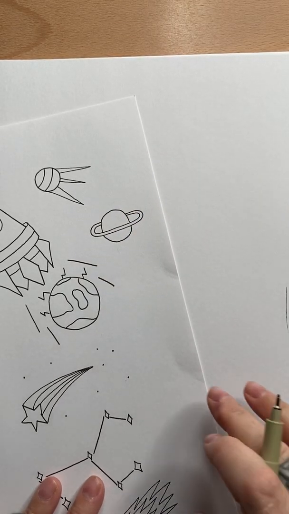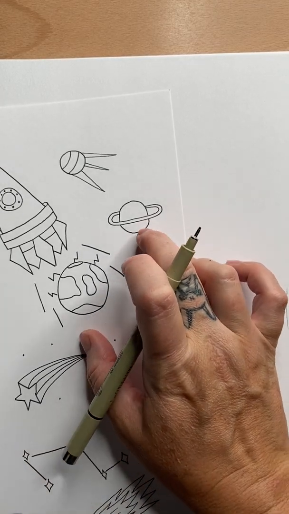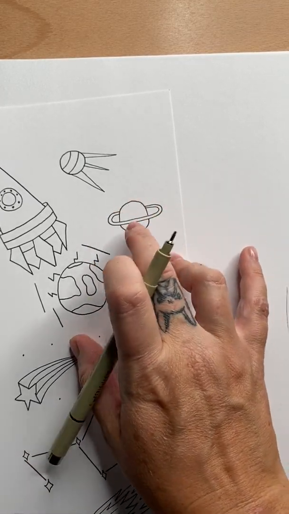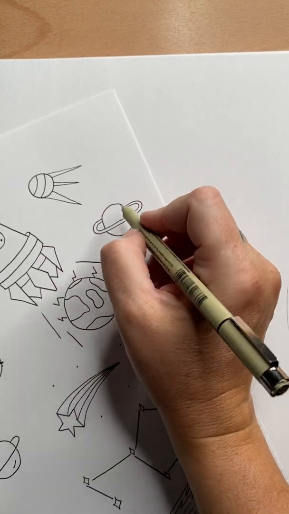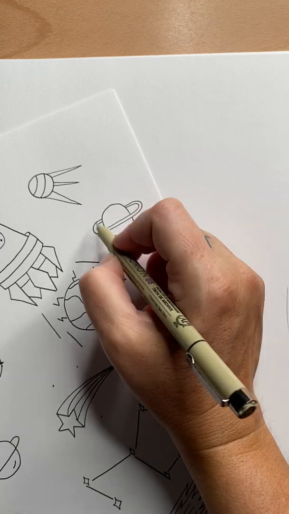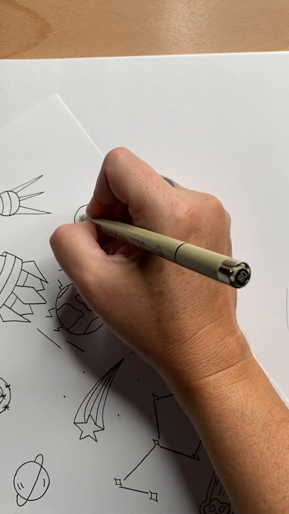Just like so. So see, because you're working in pen, you can't actually draw it and then put that double ring. If you want to have that ring that kind of looks like dimension, you're going to have to do the ring first and then put the planet in behind it.